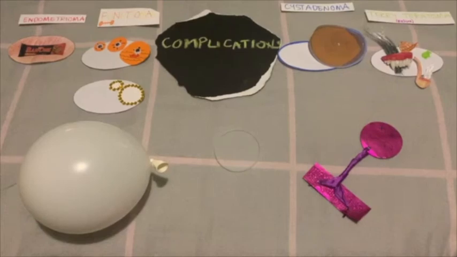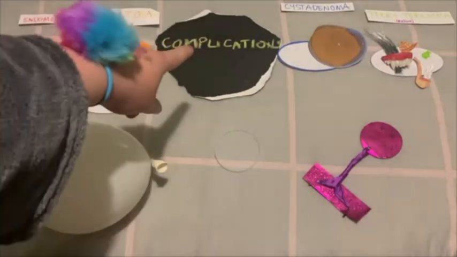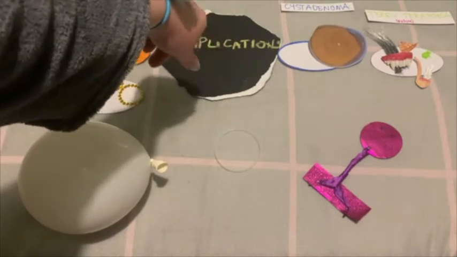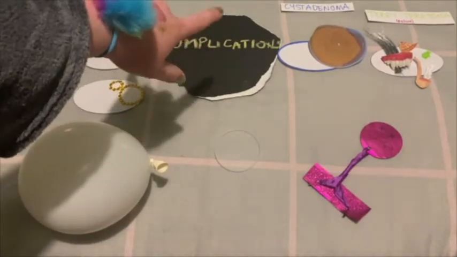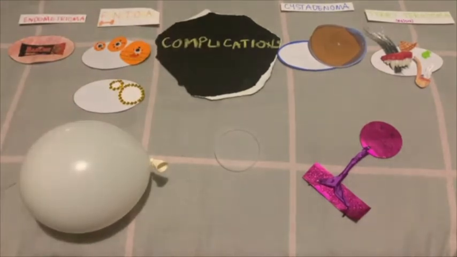Right, we're back with complications. That is a very nasty, infarcted, yucky looking ovary, and that's what we're trying to avoid, and that's what can happen. These complications are applicable to all of these cysts. They can more or less happen to all of them.